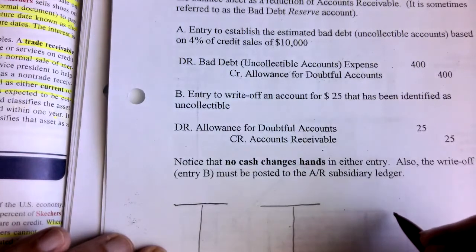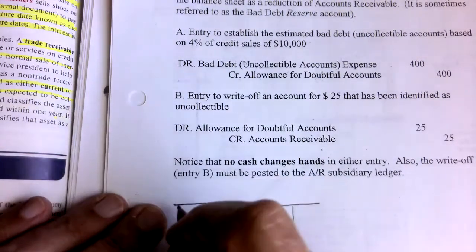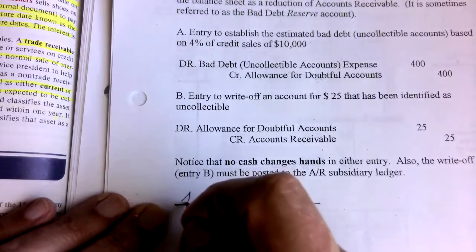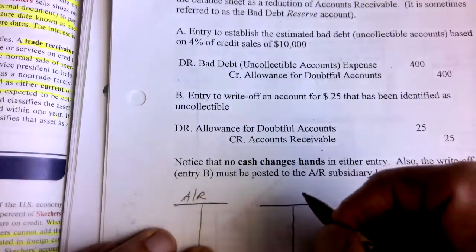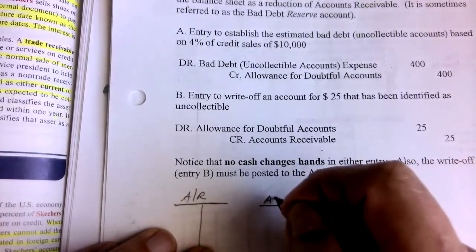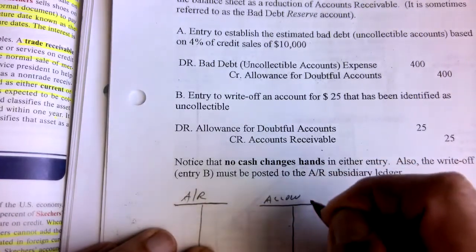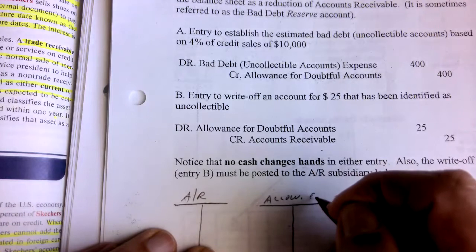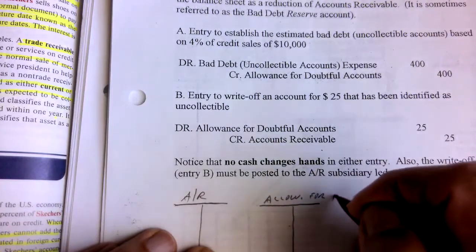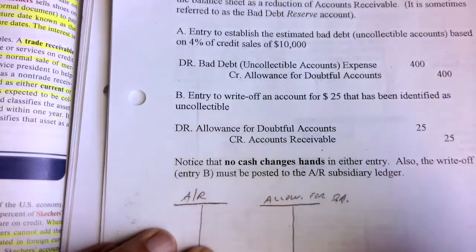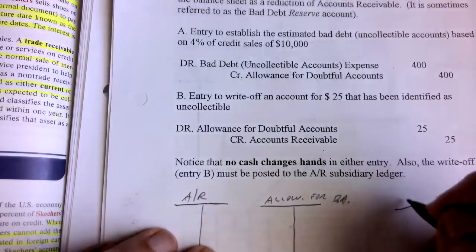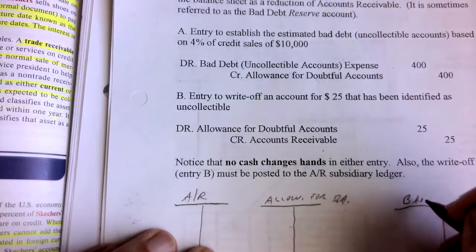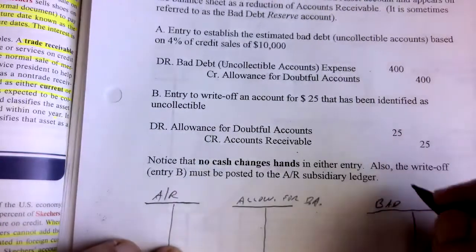I'll have A/R accounts receivable, and then the allowance for doubtful accounts, and then I'll have bad debt expense.